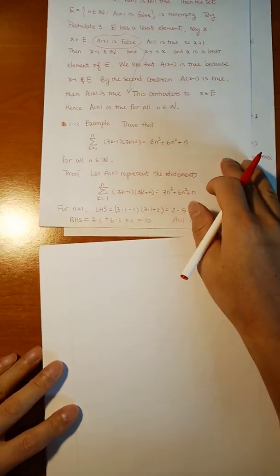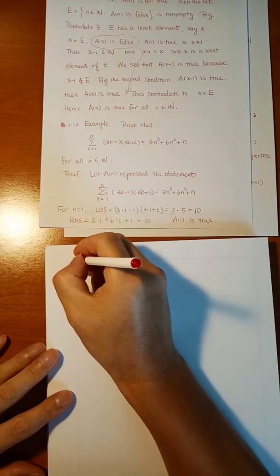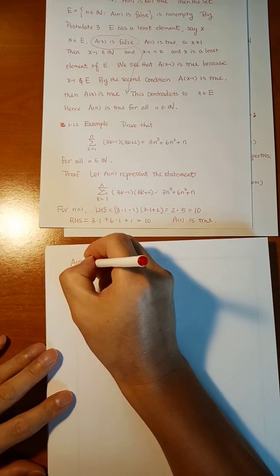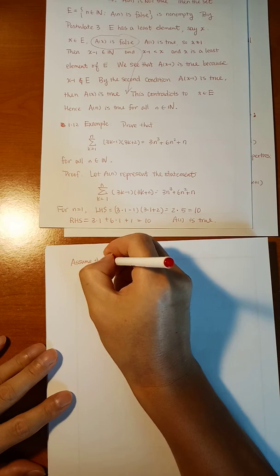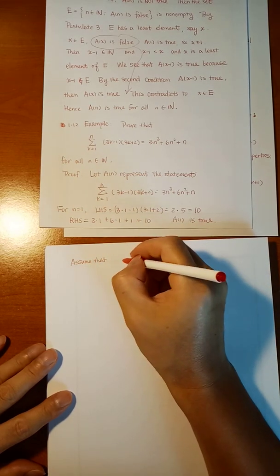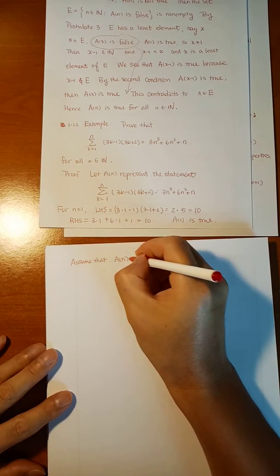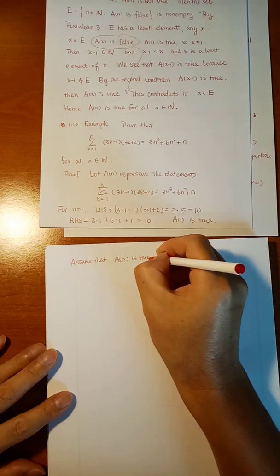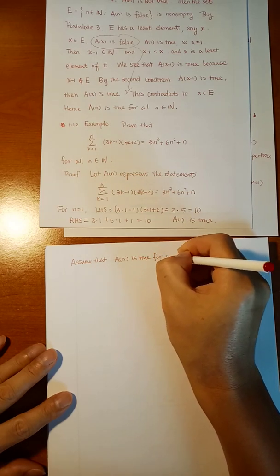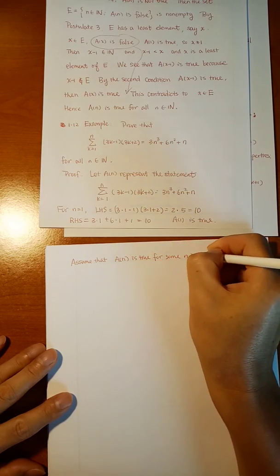Okay, and next, assume that A of n is true for some n greater than or equal to 1.